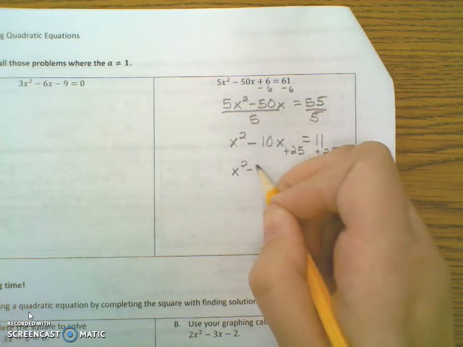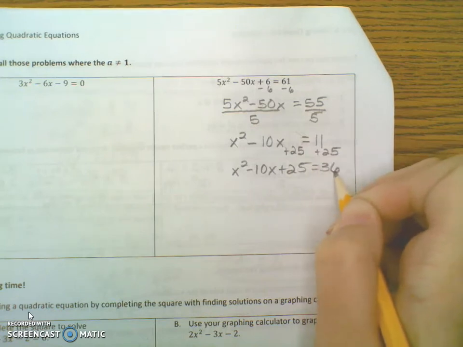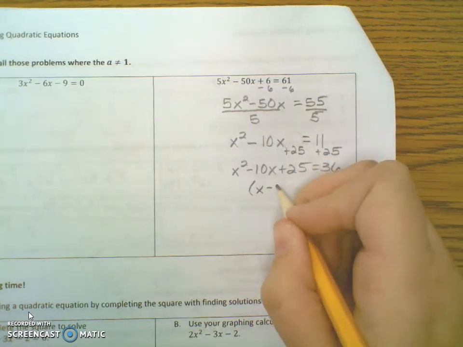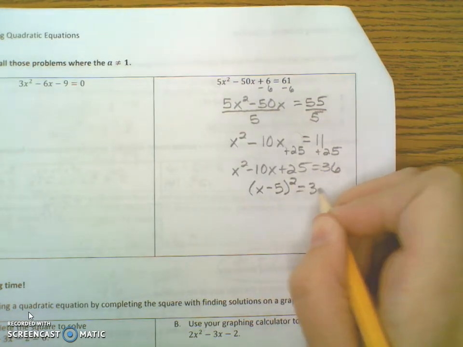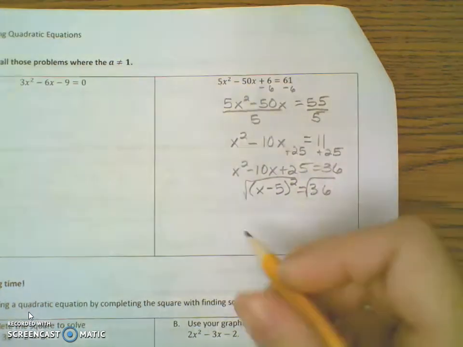So now I have x squared minus 10x plus 25 equals 36. I can rewrite my left side as x minus 5 squared equals 36. And then I can square root both sides.